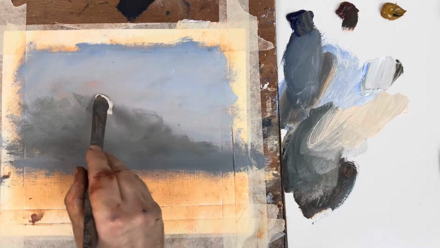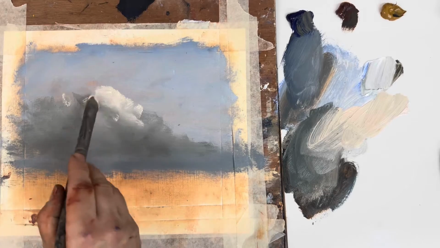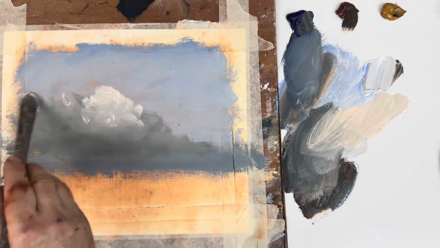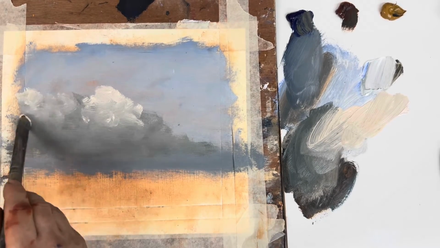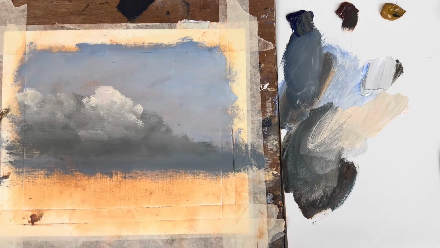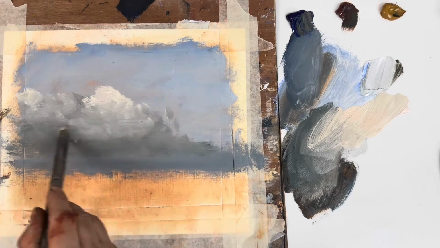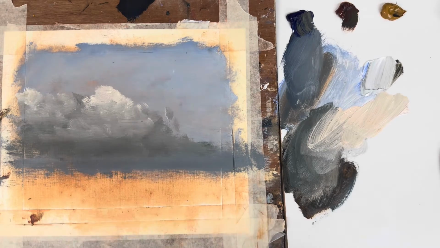Next, I start to add the lighter tone on top of the clouds. Notice how I'm using the brush as well. I'm not brushing in a linear fashion. I could describe this in a way as scribbling with the brush. I'm bringing this lighter tone in and slowly doing this broken blend as I bring it down into the shadow parts of the cloud.